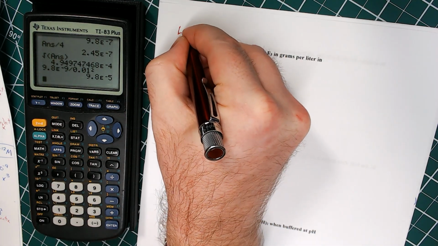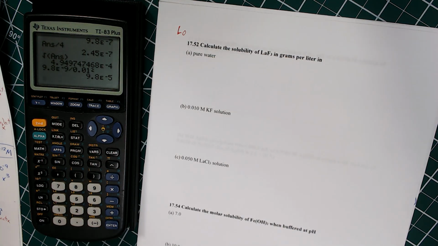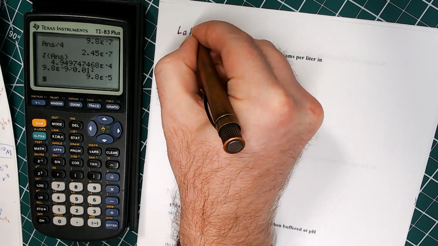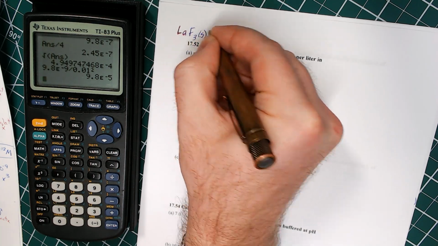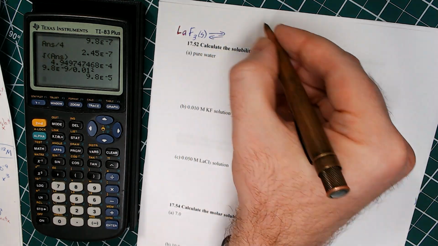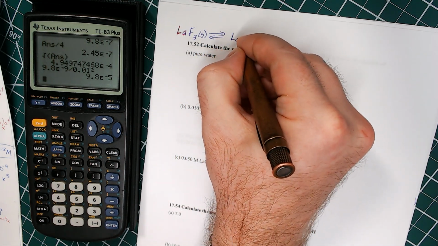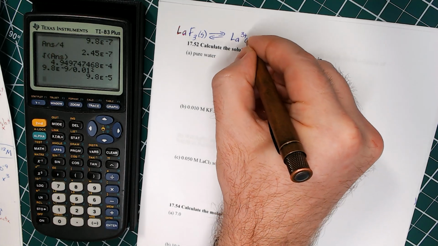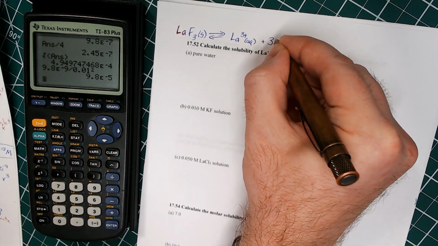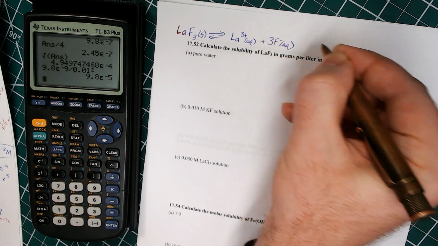So lanthanum fluoride solid dissociates to some extent to give us the lanthanum ion. And here our lanthanum ion is plus 3. And then 3 fluoride ions, aqueous.